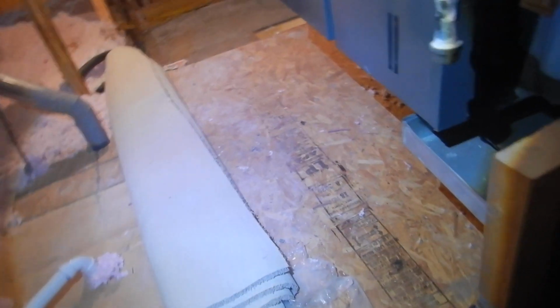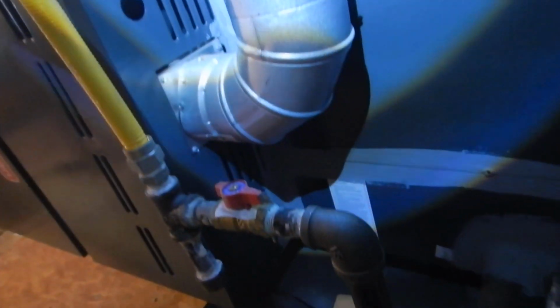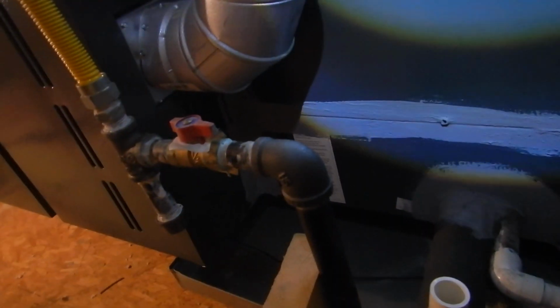So coming over here, here's our furnace. Here's our flue, it's supported. Sediment trap is fine. I'm not seeing anything really wrong with the furnace. We haven't operated it yet.